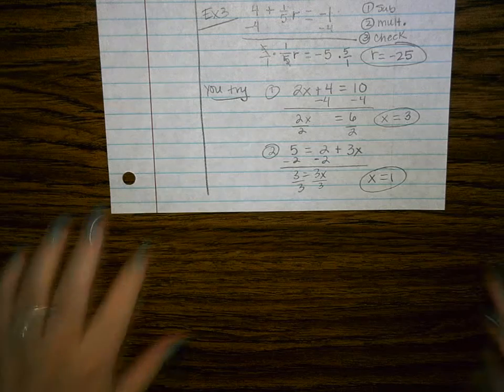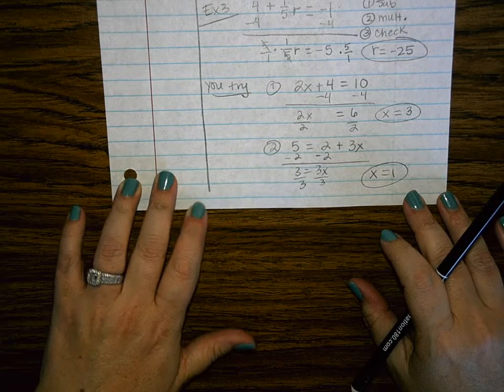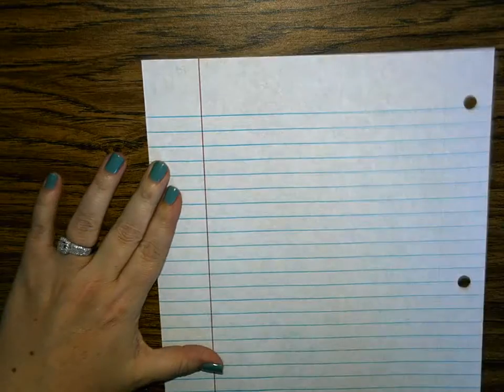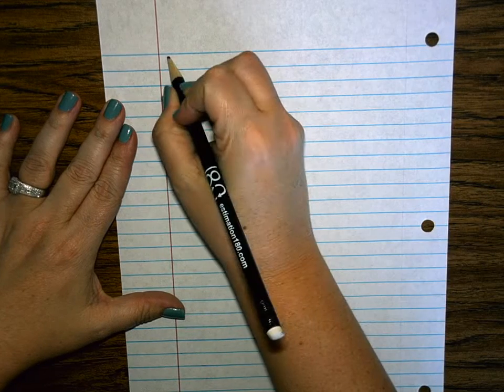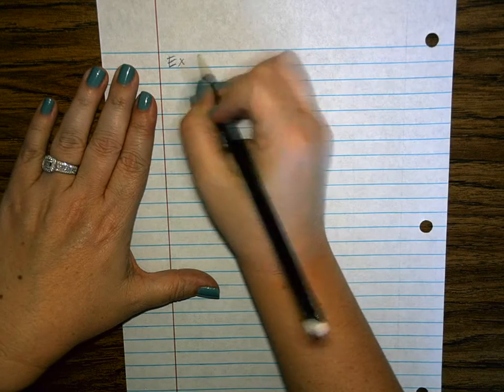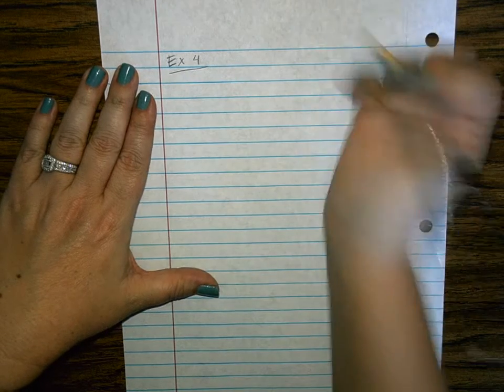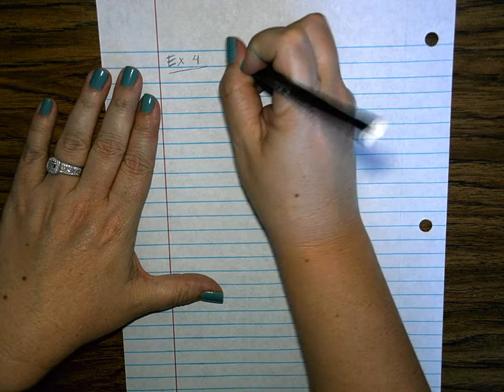All right, let's do the next one because I think Melena asked for fractions. So thanks, Melena. Example 4. Example 3. Really? Check again, people. Example 4. All right, example 3.